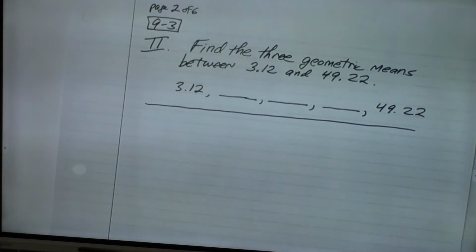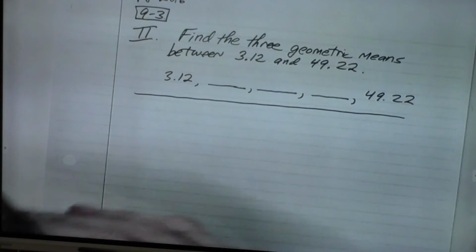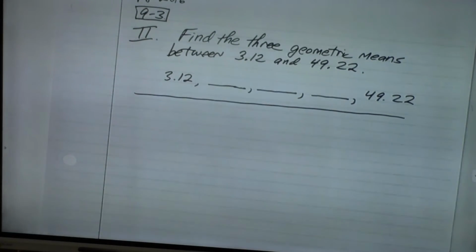But this is not a straight line kind of thing. This is a curve, you go up faster and faster as you go on. So that means that the numbers in between are different. And plus you're looking for 3 of them. So what we have to do is figure out what we're multiplying by. We're not adding on these, we're multiplying.